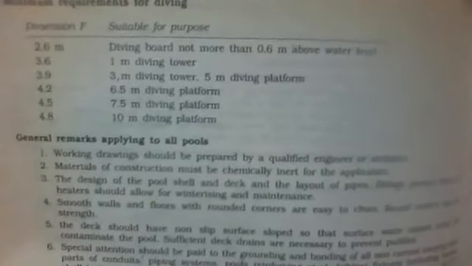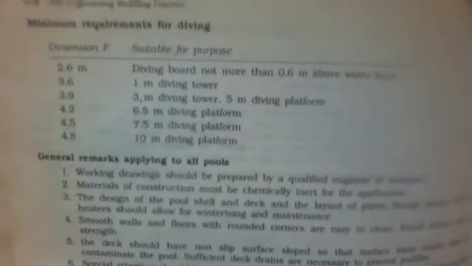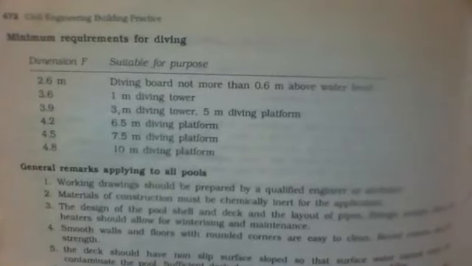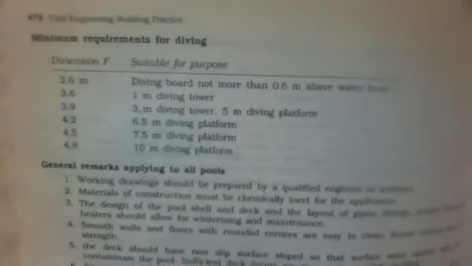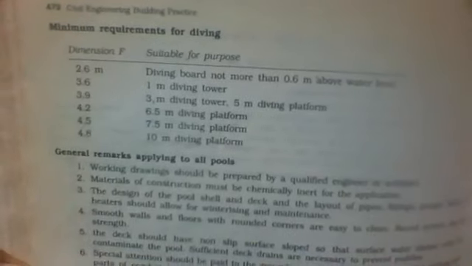So these are the clear requirements of diving. You see, depth is increasing, which means diving height is increasing and platform size is increasing.